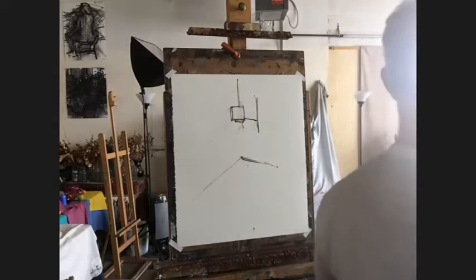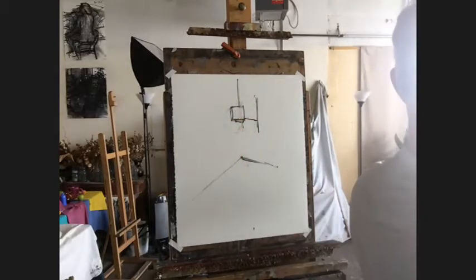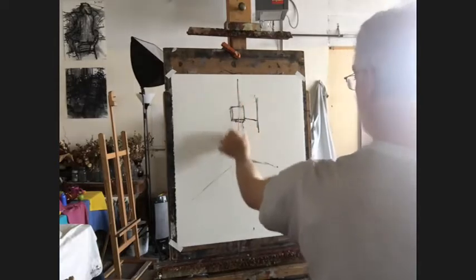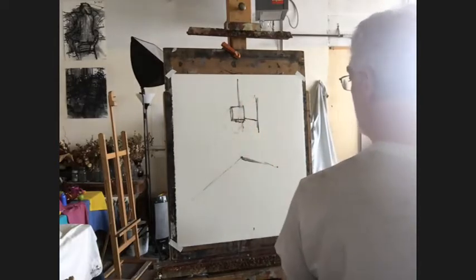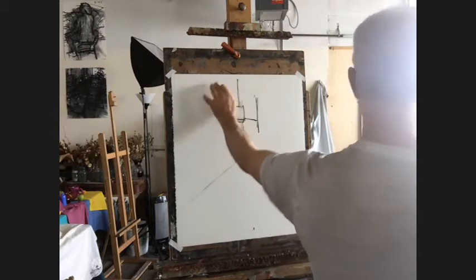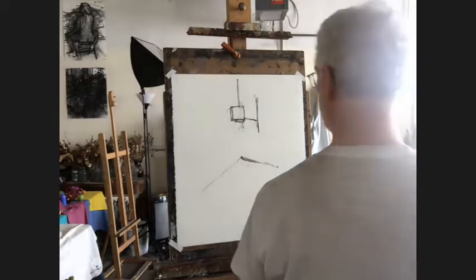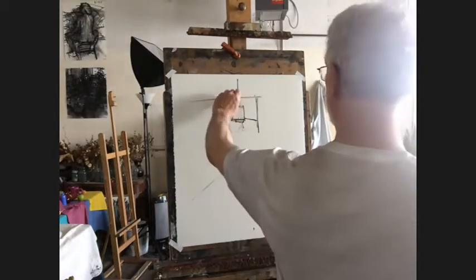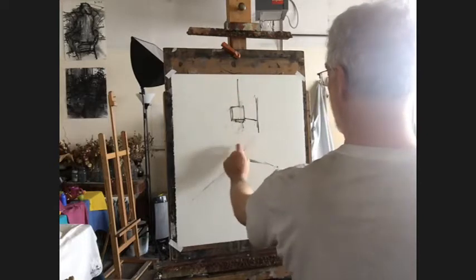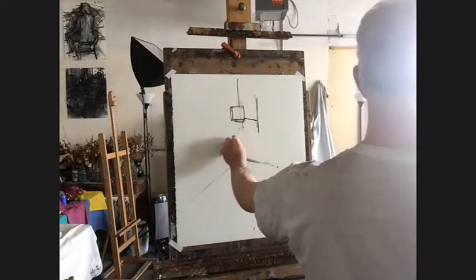And where is the floor? The floor is about the same as this. So where that wall hits the floor is about here.